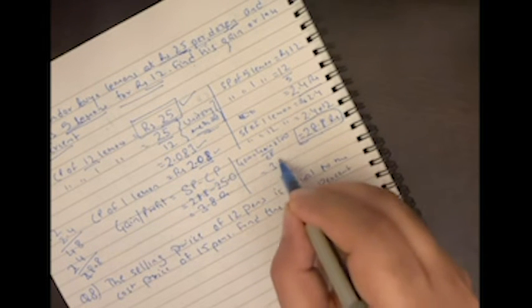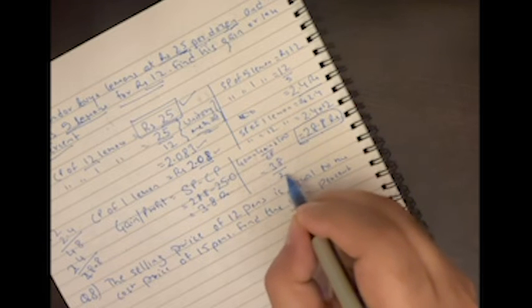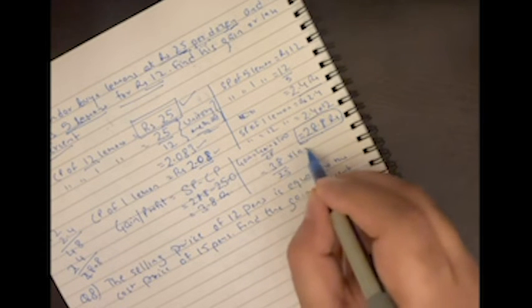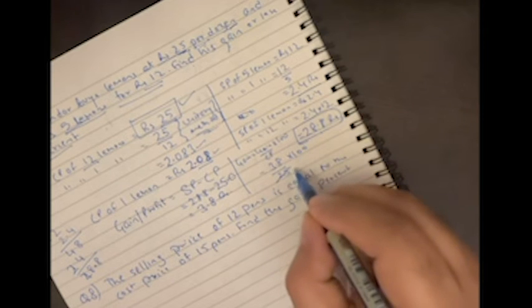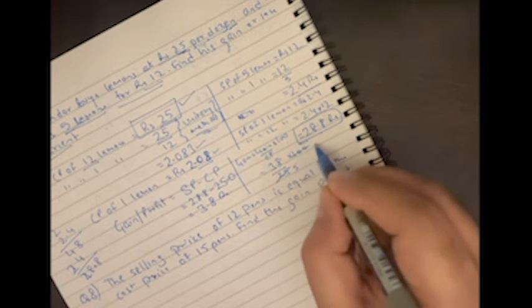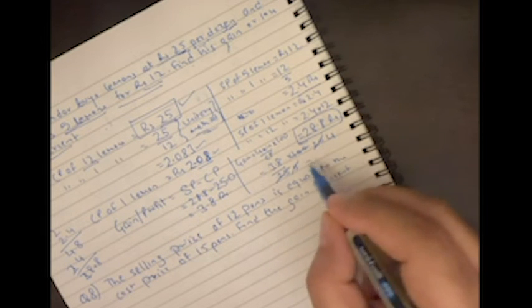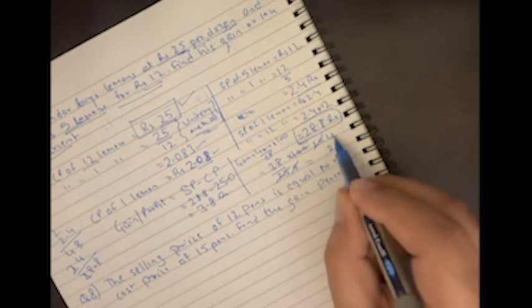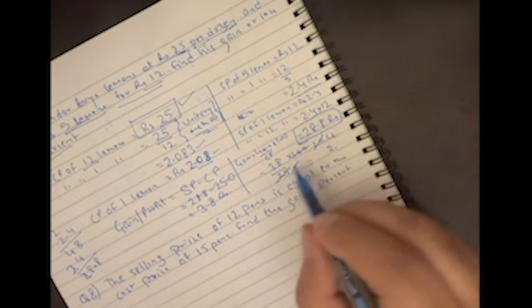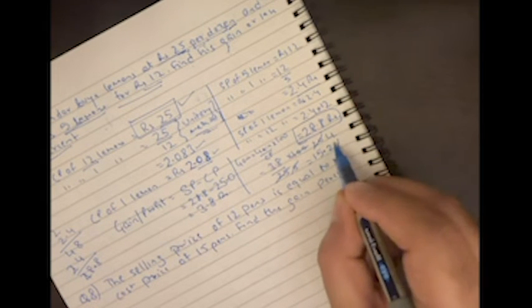Our gain is 3.8 by 25 into 100. This will go by 5, this will go by 20. For this you will get 4, and when you multiply 3.8 into 4, you will get 15.2. Your answer is going to be 15.2%. This is the reason why I was saying at the start of the question that this is going to be an interesting one.